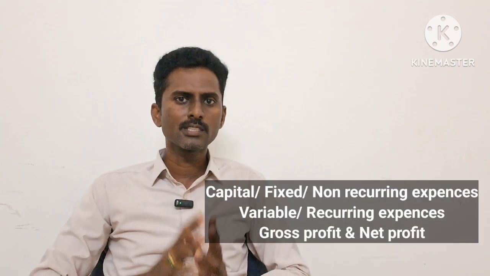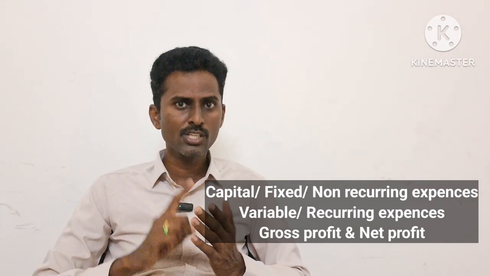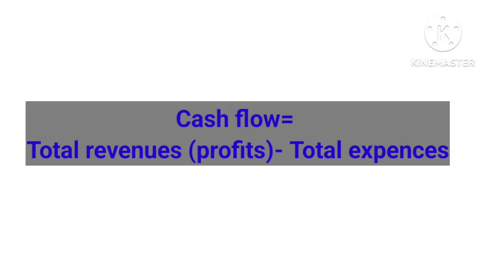So let us take an example from the animal husbandry department, which includes a recurring cost, capital cost and the profits. Before going further, we have to understand what cash flows are. Cash flows means the total revenues or the total profits minus the total expenditures. So this we call the cash flows.